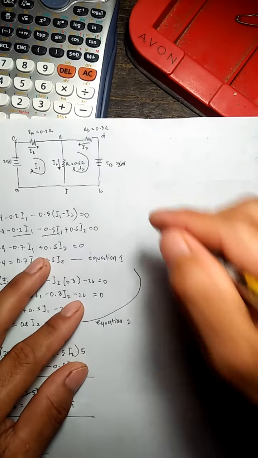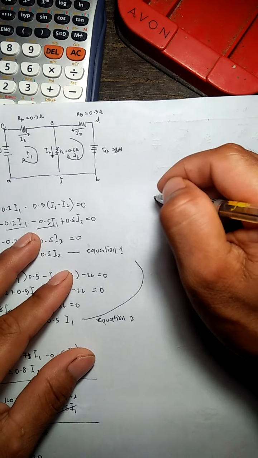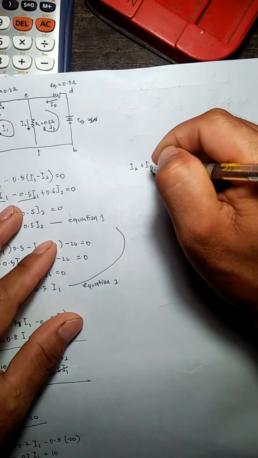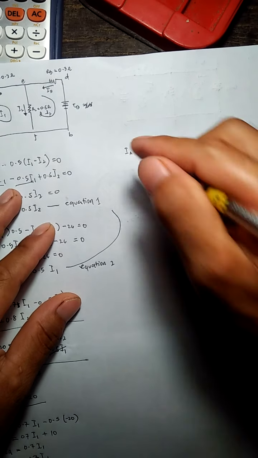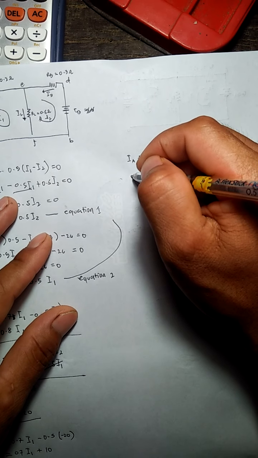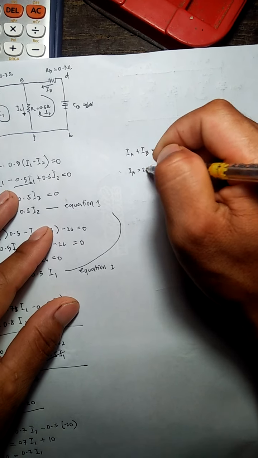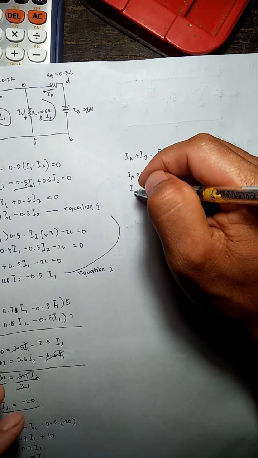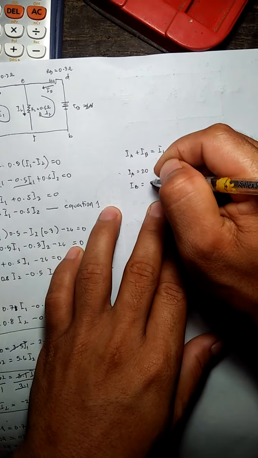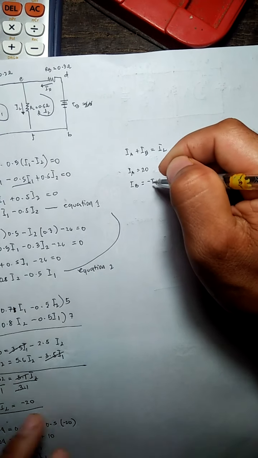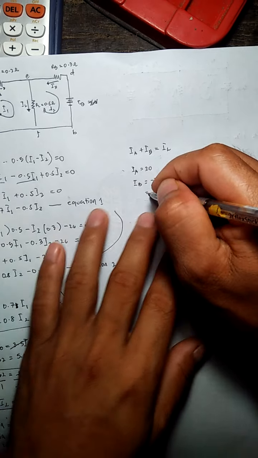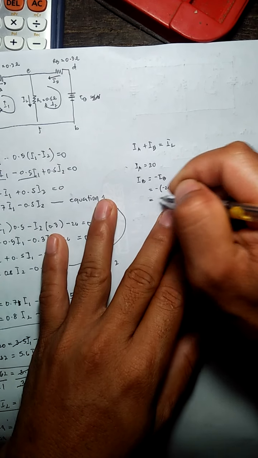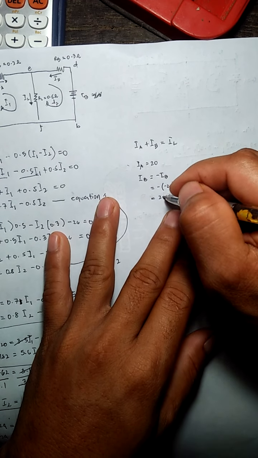Then we have the formula IA plus IB is equal to IL. So IA is equal to 20, and IB is equal to negative I2, so negative times negative 20 becomes positive 20.